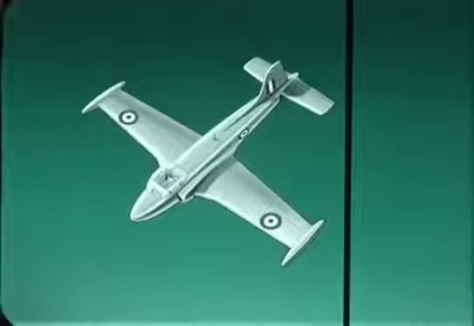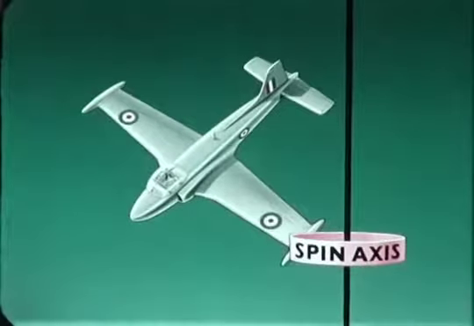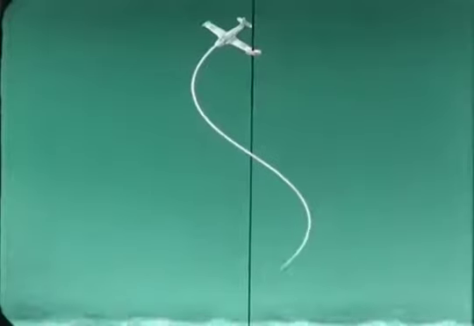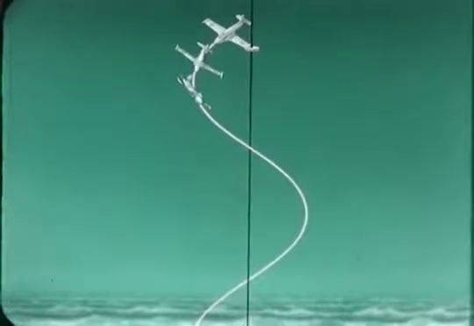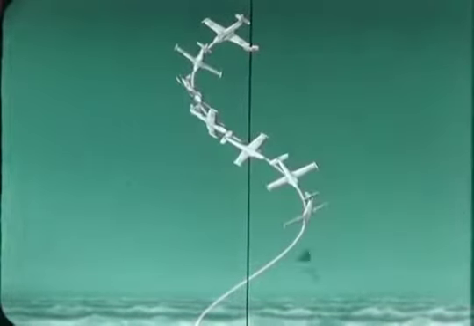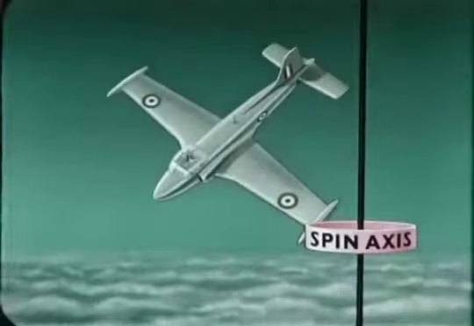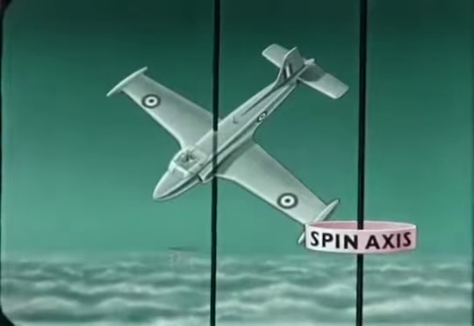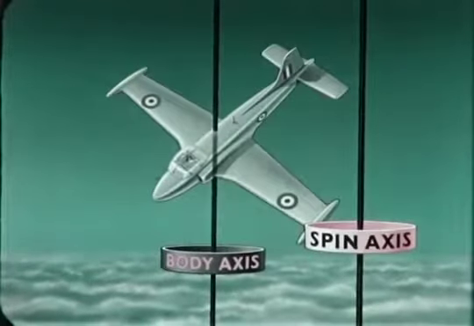When spinning, there will be a spin axis about which the aircraft will be following a descending corkscrew path. In addition, there will be gyration about a vertical line, the body axis, is yawing to the left, and so he is spinning to the left.